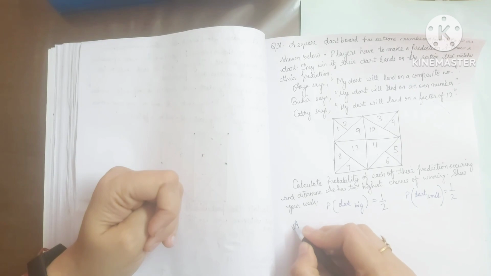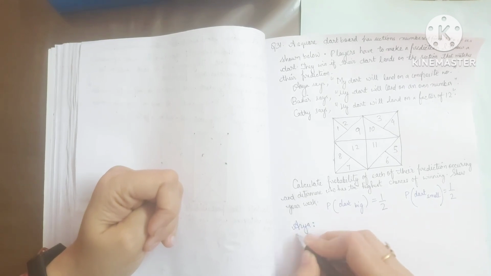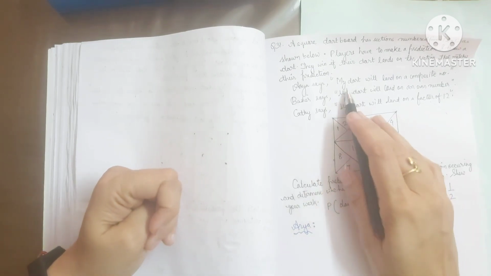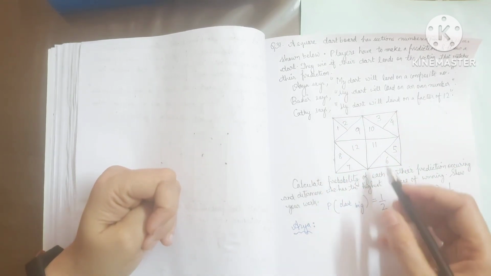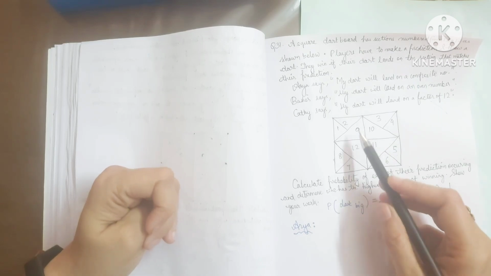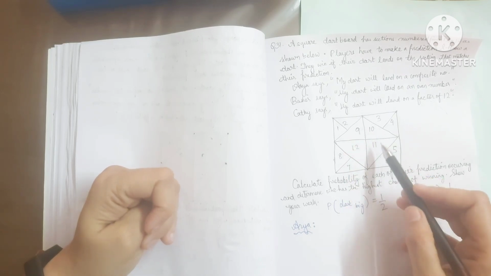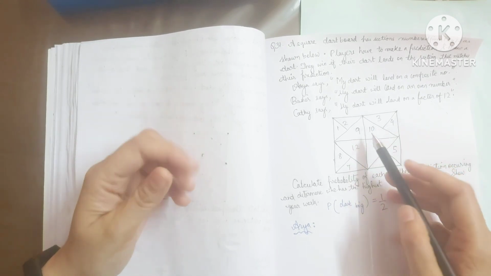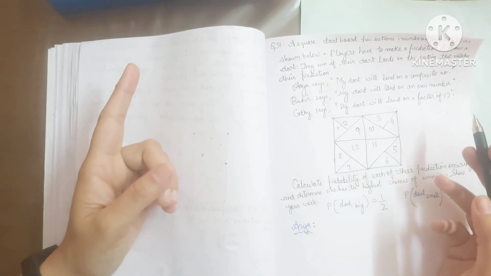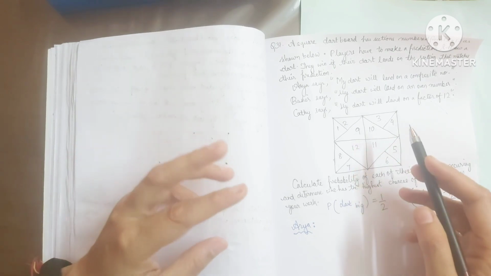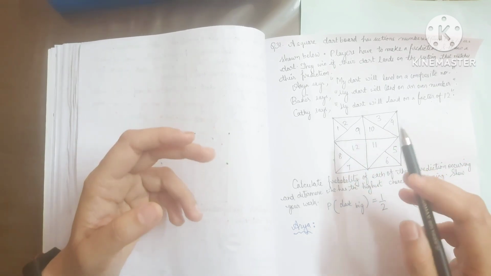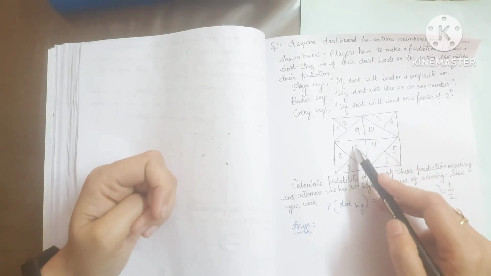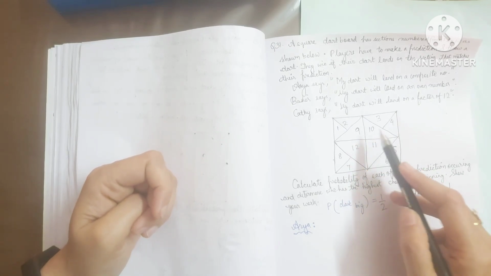Now let's analyze Arya's statement. What has Arya said? Arya has said that my dart will land on a composite number. Now let's look at the bigger numbers here inside the bigger triangles. What are the composite numbers here? What is a composite number? Any number which is not a prime number, which has got more factors other than itself and 1. So 9, 10 and 12 are the composite numbers. 11 is a prime number, so it's not a composite number.